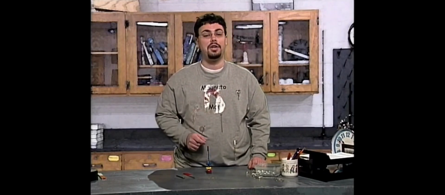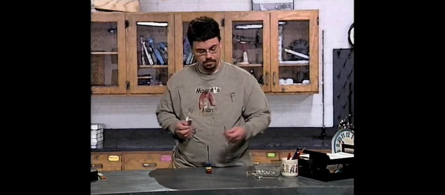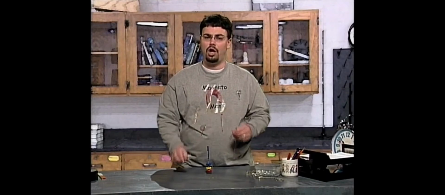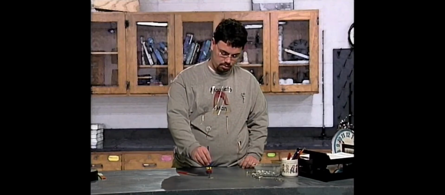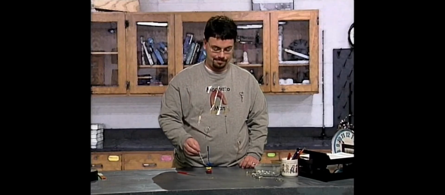Oh, I almost forgot another question for you. If magnets are made of iron and nails are made of iron, why aren't all nails magnets? Good question, huh? Let's go to the lab and do some investigating.